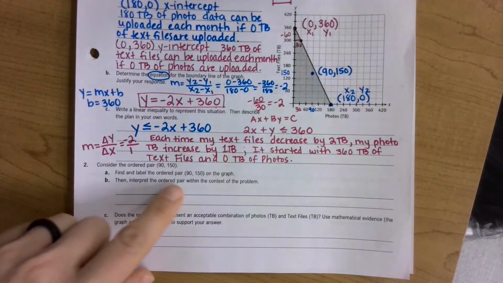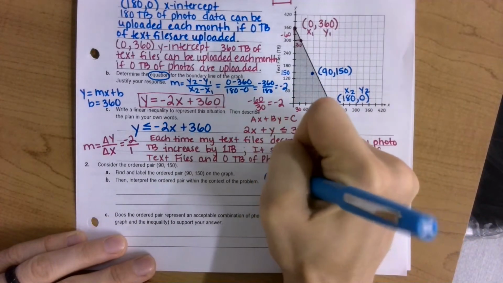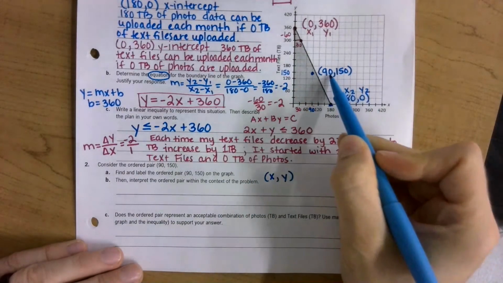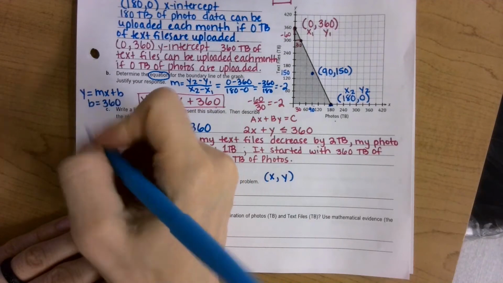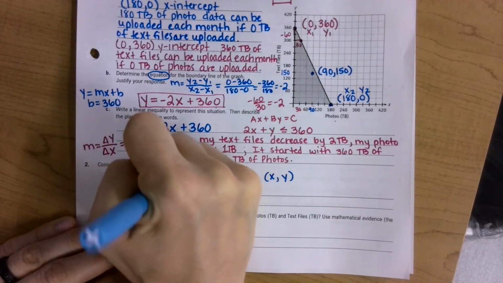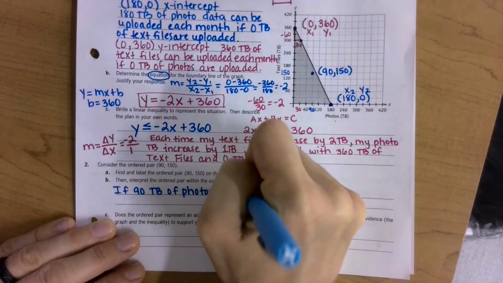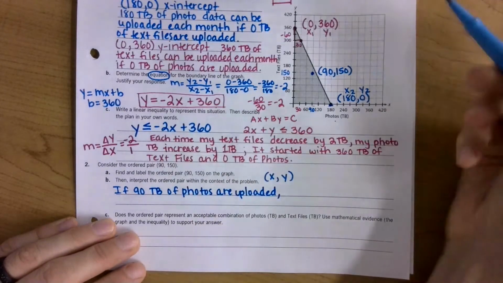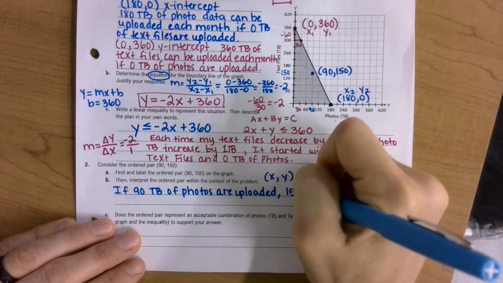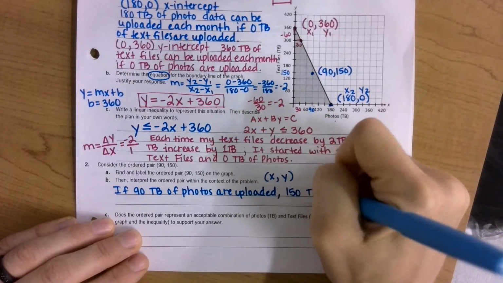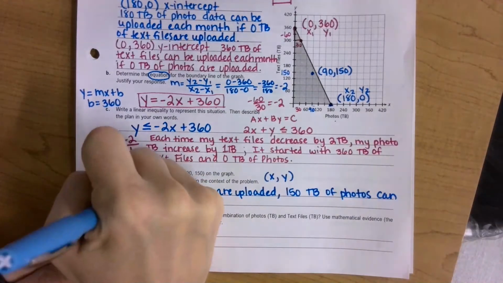All right, then interpret the ordered pair within the context. Okay, again, remember we have our X value first, then our Y value in the ordered pair. So 90 is going to relate to my terabytes of photos. So if 90 terabytes of photos are uploaded, and then our Y value is 150, which is our text files, then 150 terabytes of text files can be uploaded.